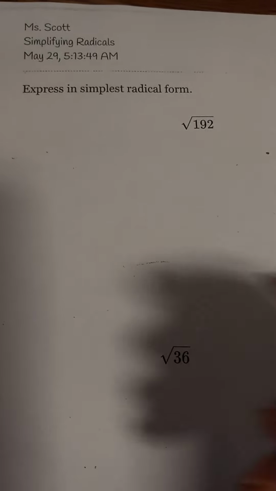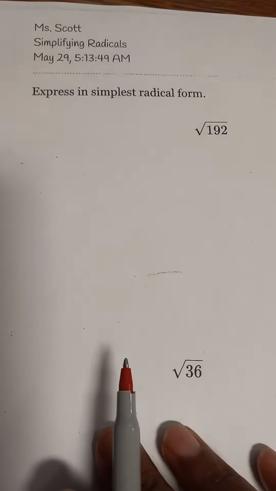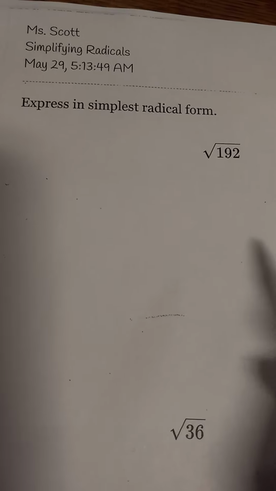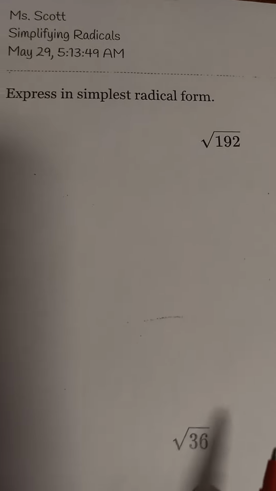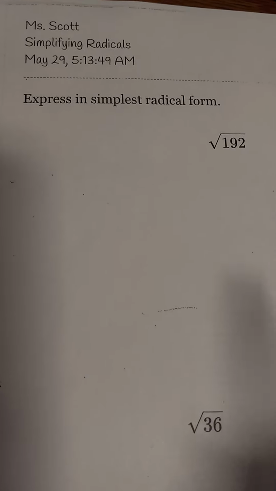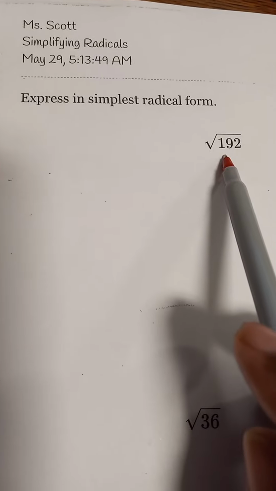Today we're going to simplify radicals. Here we have: express in simplest radical form. So we have radical 192, or we could say square root of 192. So how do we solve this? First we have to find what perfect square to divide into 192.